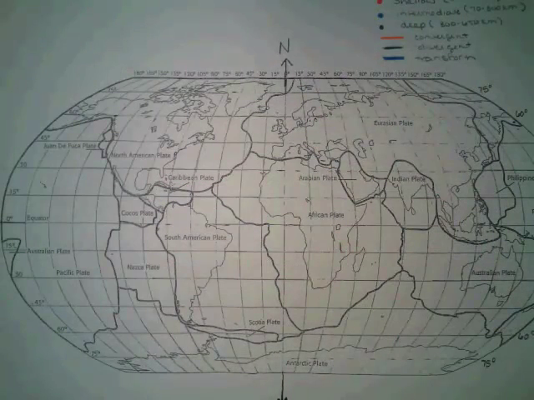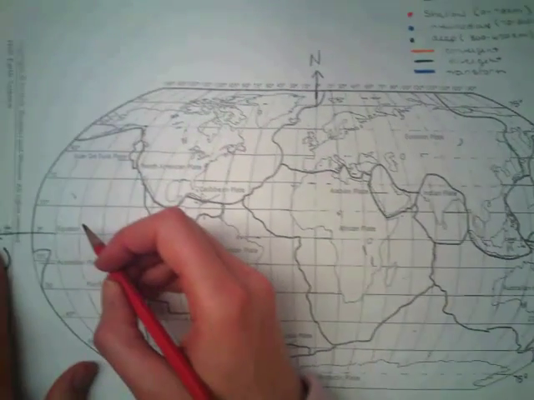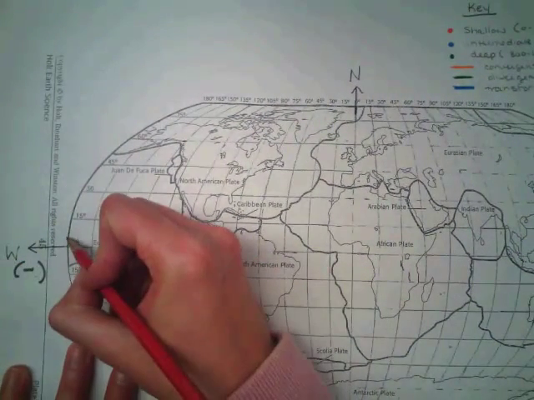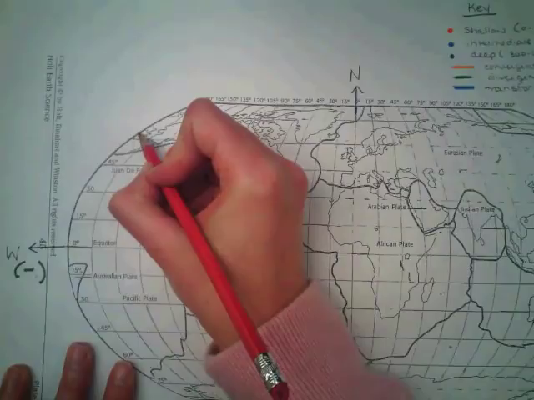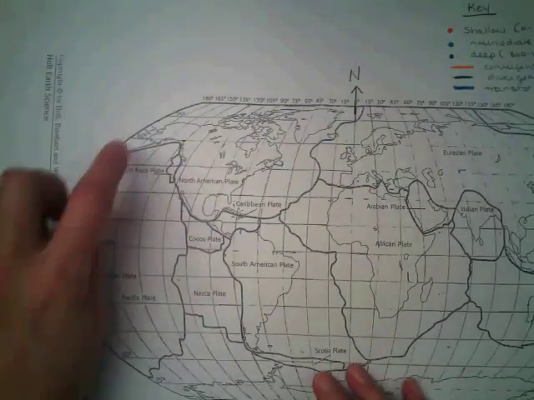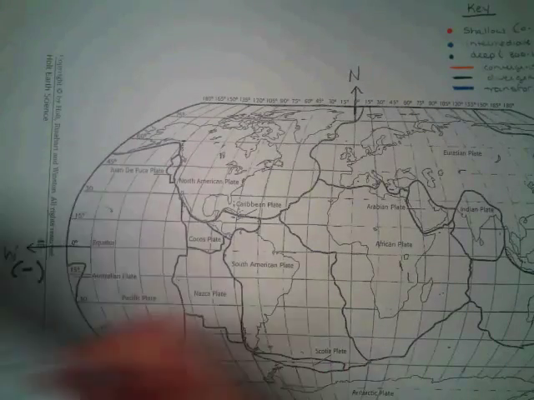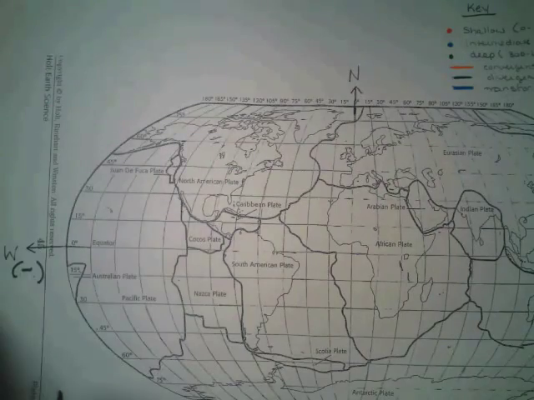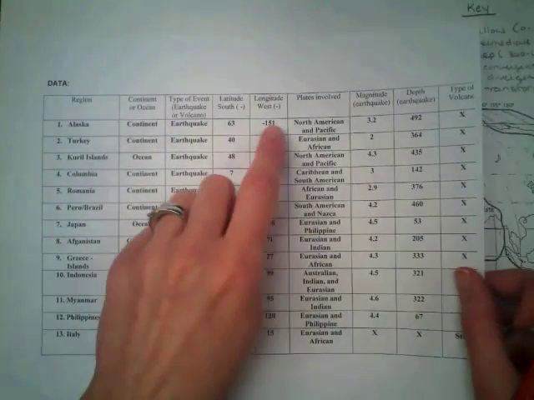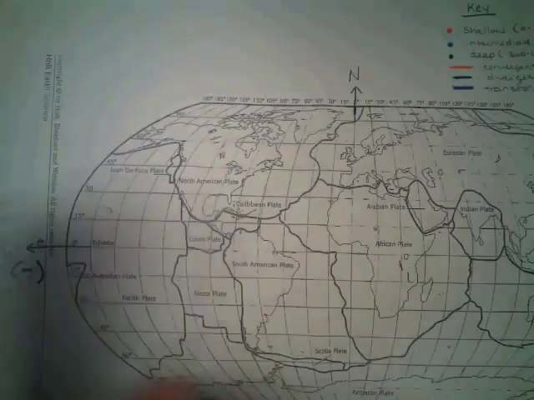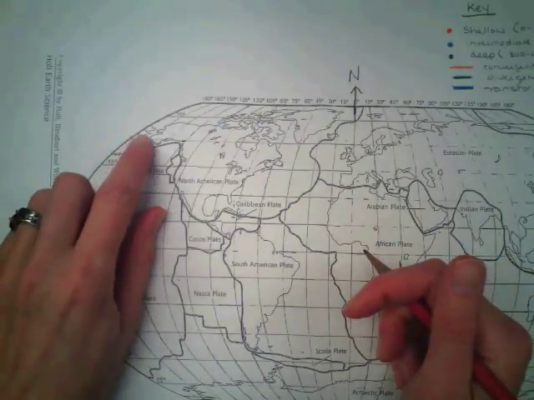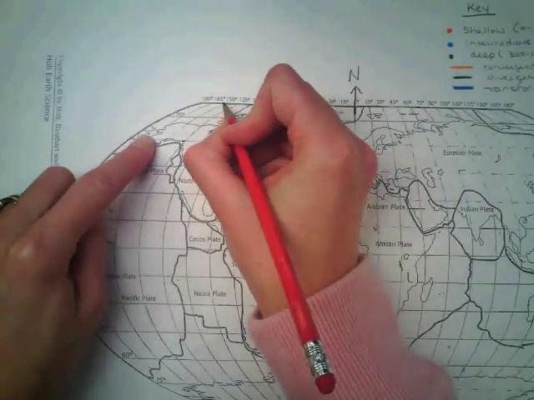So 63, if you look at our latitude lines, would be about right here, a little bit north of 60 degrees. And then our longitude is west, so we know it's going to be left of the prime meridian. So ours is negative 151. So I find 63 and 151.